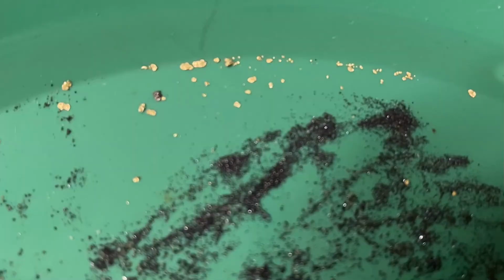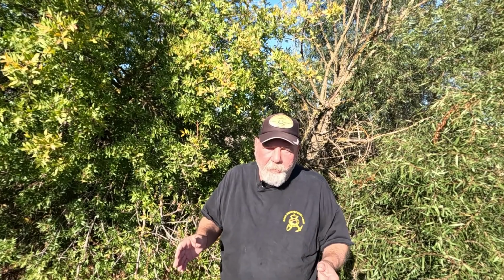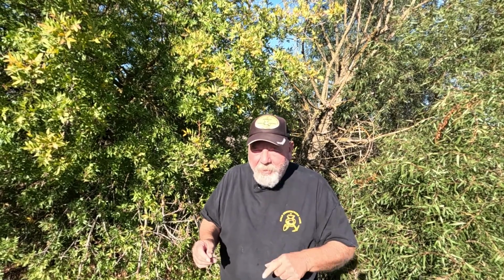3 pans, not even full pans, panned it down pretty quickly and had over 40 pieces of gold. That's good enough for us to go mining. We'll let you see what the final results are, maybe, in the next video.